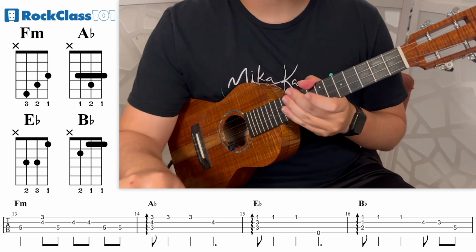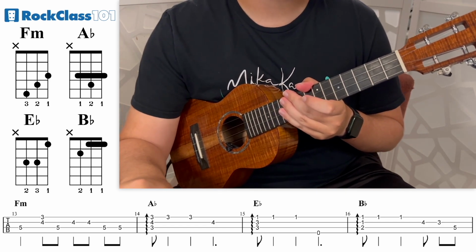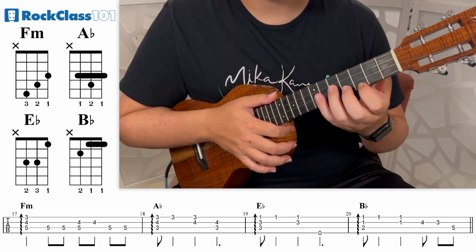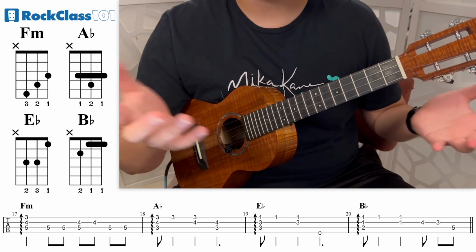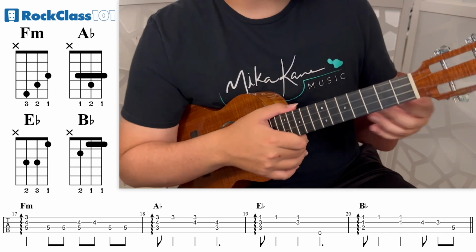All right. Okay, so we're almost done with section B, or the verse section. Go ahead and look at measure 17. So here is more good news. I see in my arrangements, I just bring a whole bunch of good news for you folks, right?